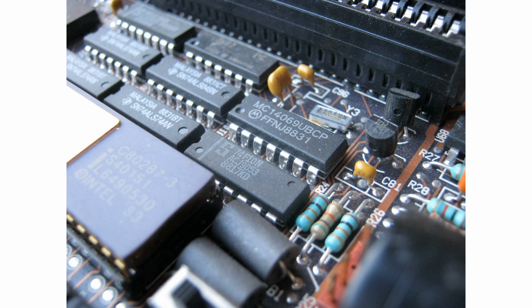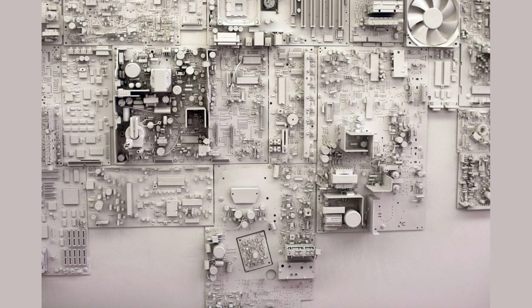First, let's define what computer hardware is. Computer hardware refers to the physical components of a computer system, such as the motherboard, CPU, RAM, hard drive, and graphics card. These components work together to process data and perform tasks. In this segment, we will be discussing the different types of computer hardware and their functions.